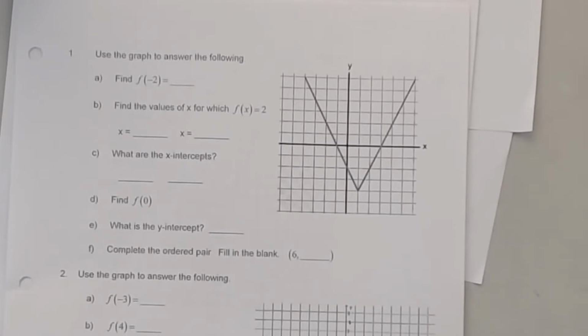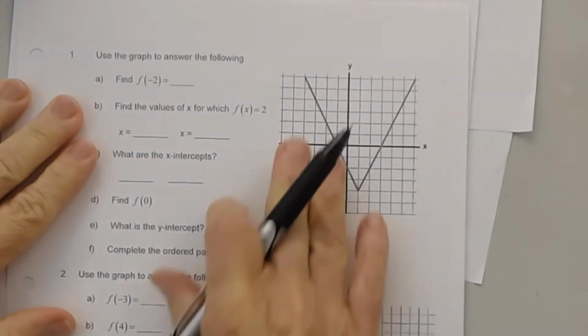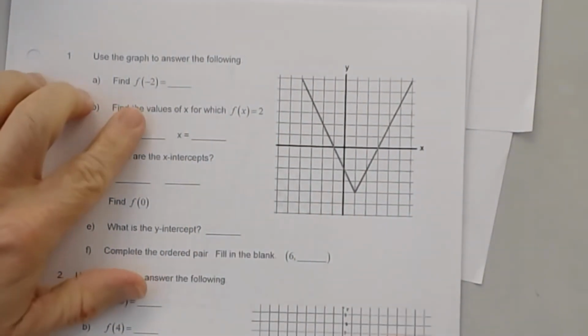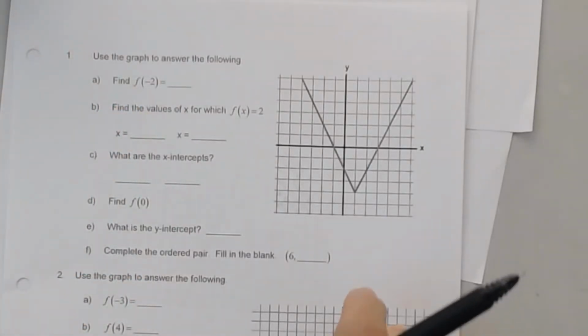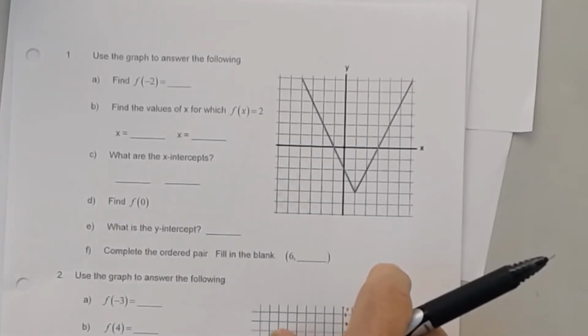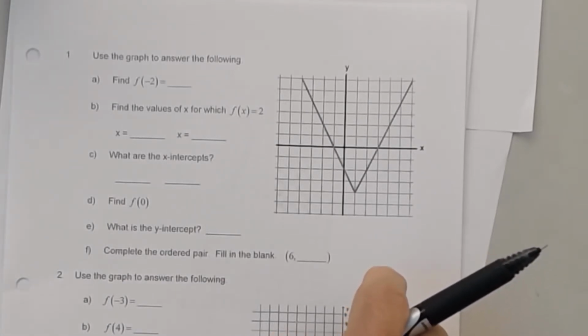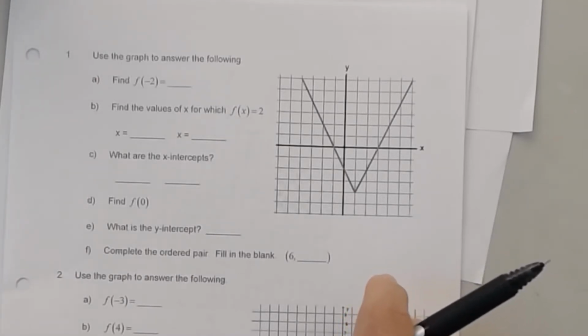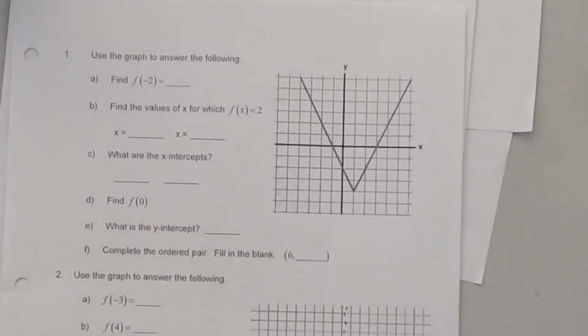All right, so again, we're still talking about functions. All right, number 1, it says use the graph to answer the following. So this graph here. And you're asked, what is f of negative 2, right? So to find f of negative 2, remember what that means. That means what is the y value when x is negative 2. We've discussed this before.